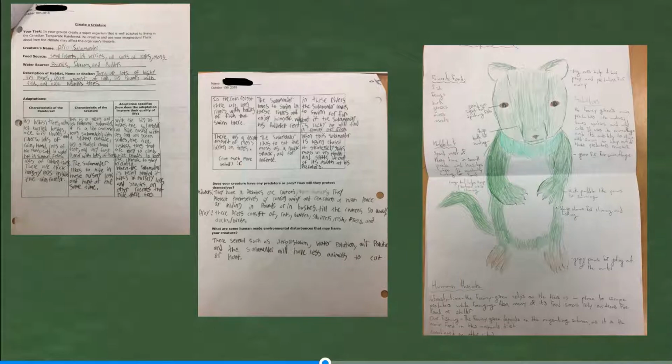Some decided to draw, some wrote a description and filled in a characteristics table, and others, not pictured here, wrote a short story about the life of their imaginary creature. It was up to the student to decide how best to demonstrate their learning.